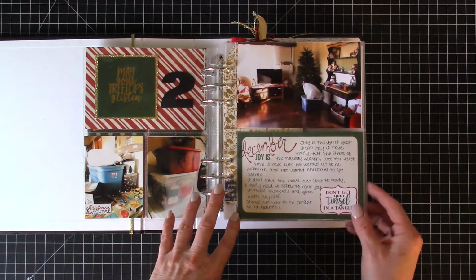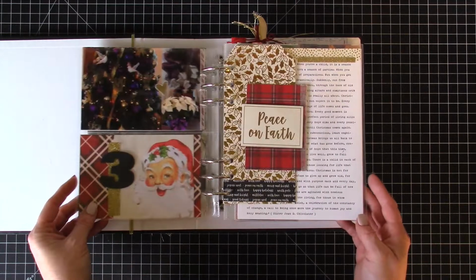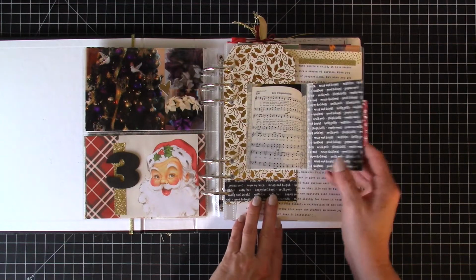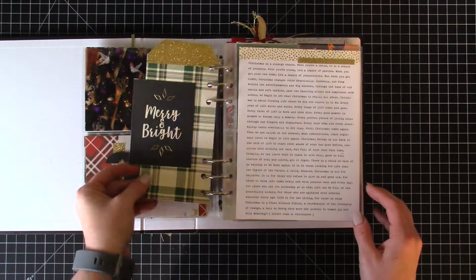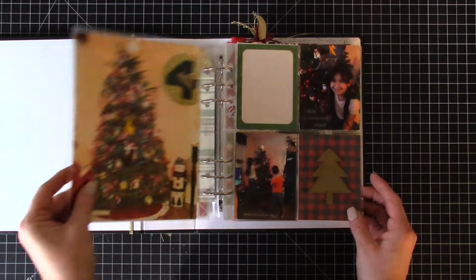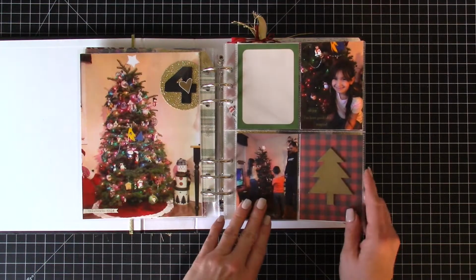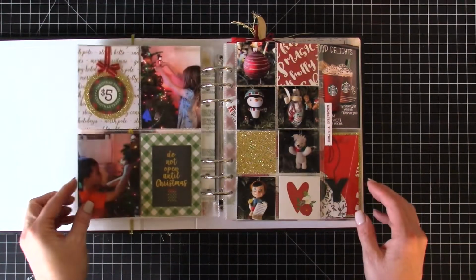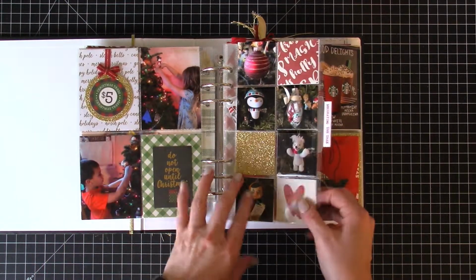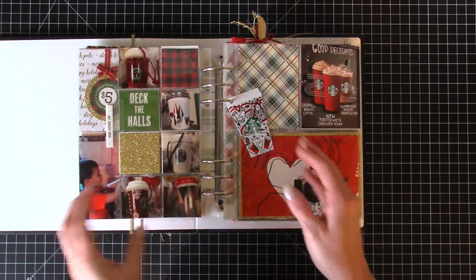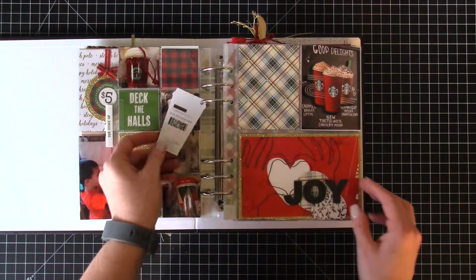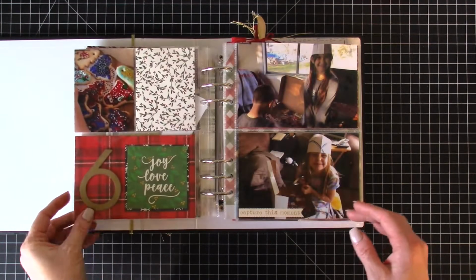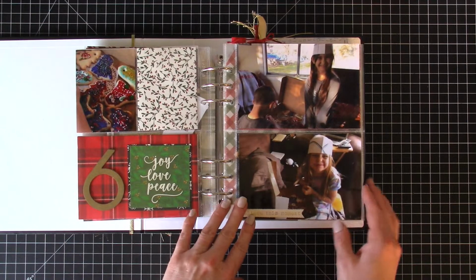Towards the end of the month, it got a little bit harder, and you'll see that not everything is done in this album. All the photos are in, but just not all the journaling is done. And that was because I was really working on this as the days went on. And so I feel like when you're working on something each day, it's a little bit easier to keep up with it or do maybe more crafty things. Make sure all the pieces get done.